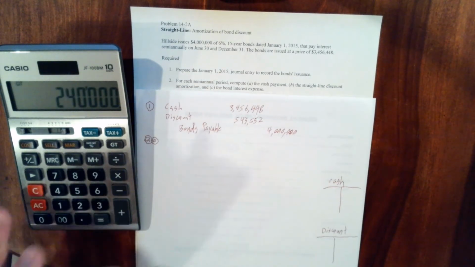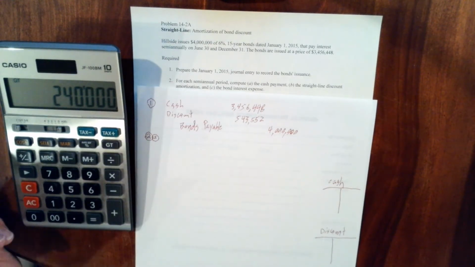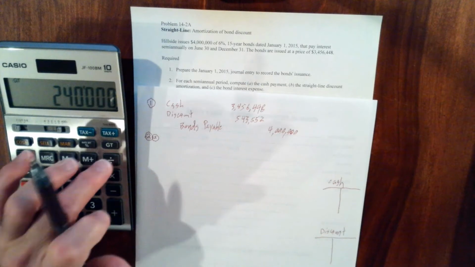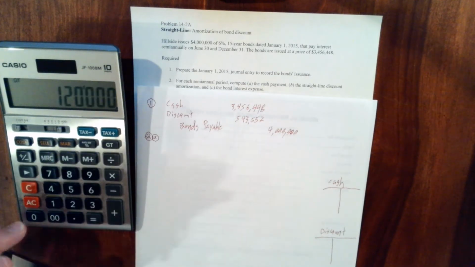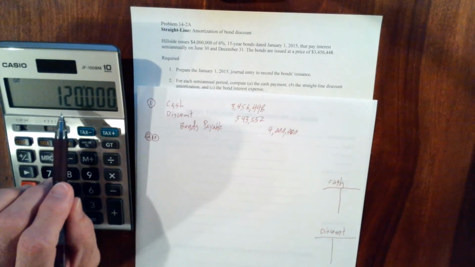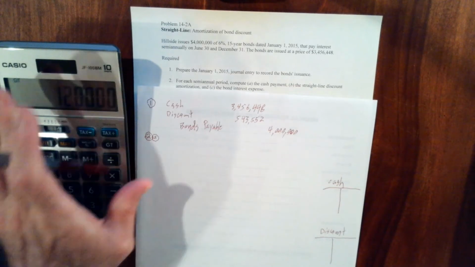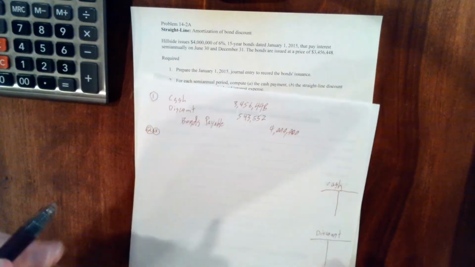That's 240, and since I'm making semi-annual payments, I'm going to divide that by 2 for half a year, and I will make a cash payment to the bondholders of $120,000.